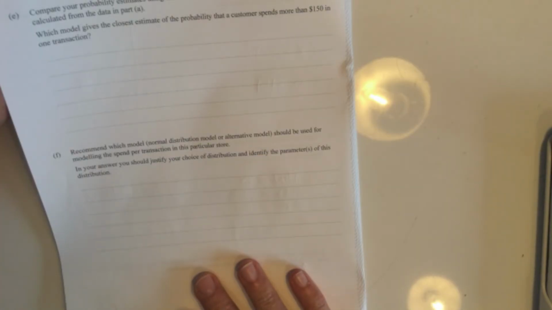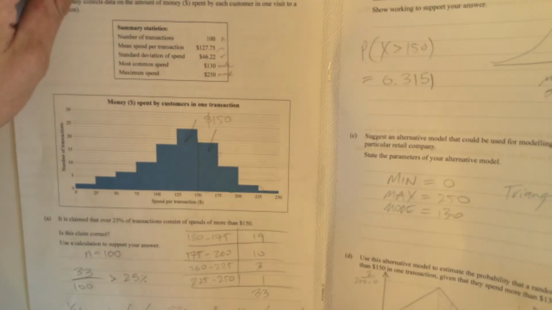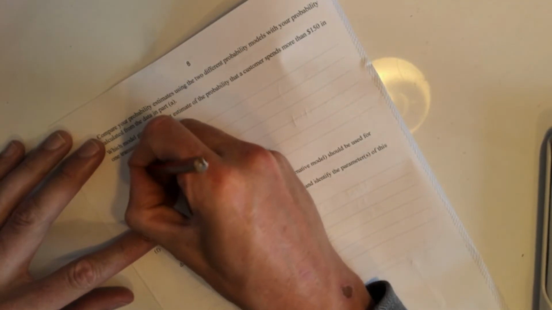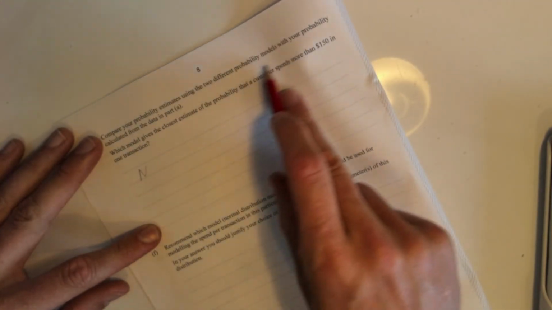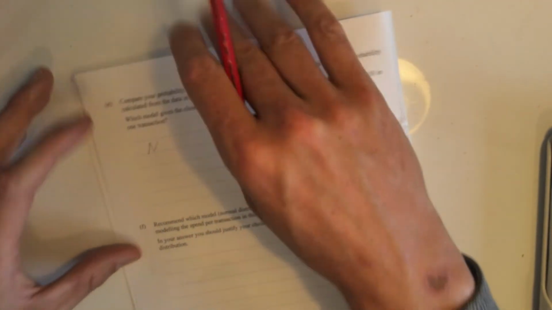Which model gives the closest estimate that a customer spends more than 150? They're the same! What? No. Oh, wait. Models, sorry. I was comparing this 33 out of 100.